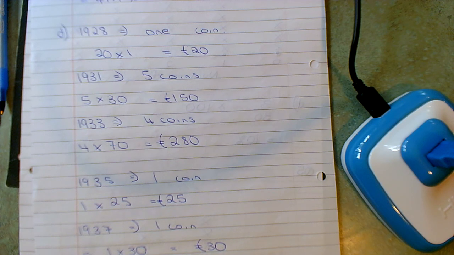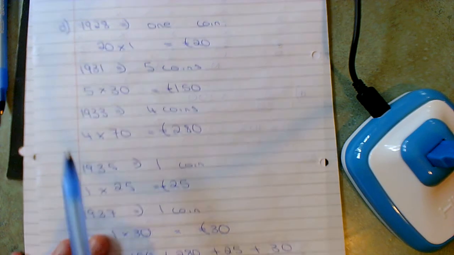Now I'm on to part D of this question. It says John valued the coins. The table shows the value of coins based on the year in which the coins were minted. So it tells me in 1928 it was worth €20, a 1931 coin is worth 30, a 1933 coin is worth 70, a 1935 coin is worth 25, and a 1937 coin is worth €30. So then I just need to work out how many coins I have.